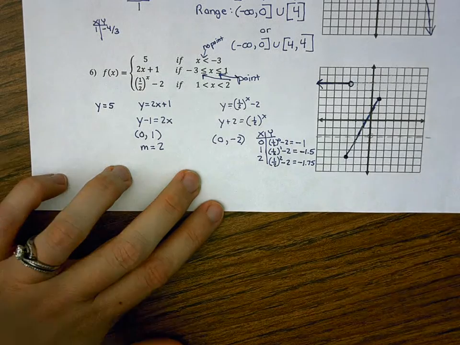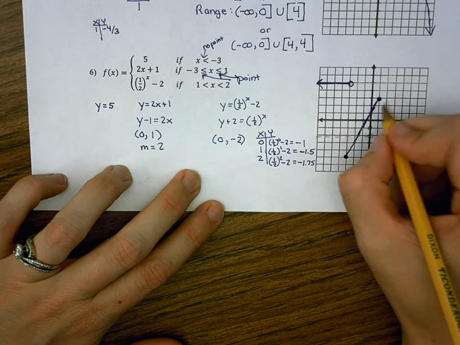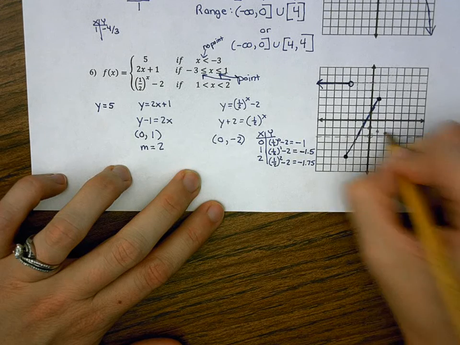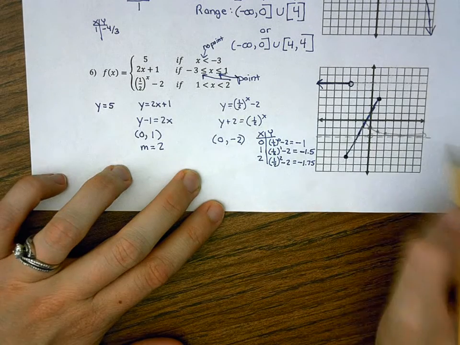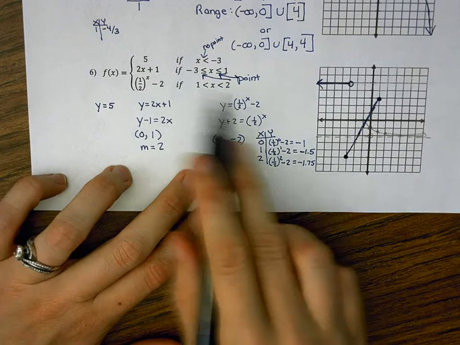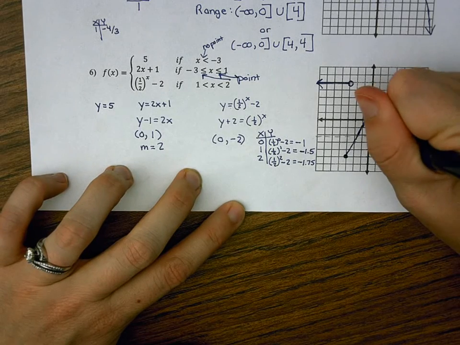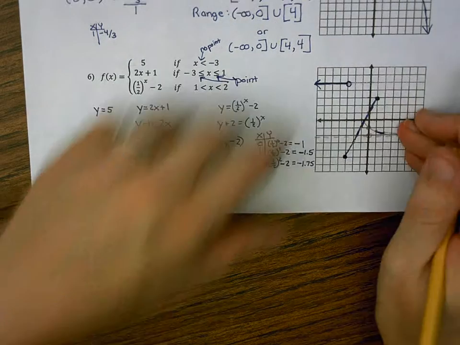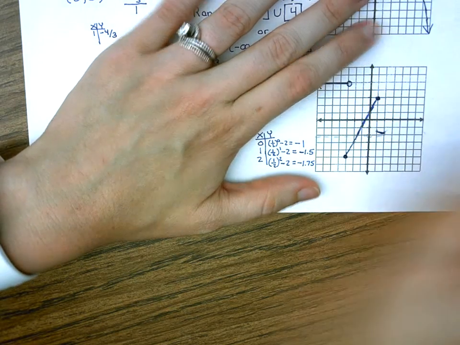Okay, and so we've got some points here: 0, -1; 1, -1.5; 2, -1.75. So we've got our little exponential here. And then what part of that exponential are you keeping? Okay. Everything between 1 and 2, which means this is just between 1 and 2. We're just keeping this little segment right here. Well, not a segment. It actually does curve. And so we're going to be erasing everything else around that little piece there between 1 and 2.